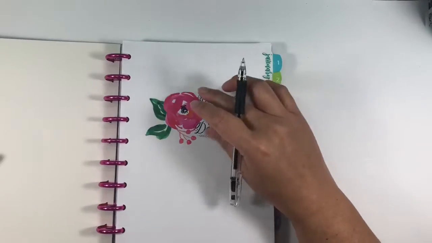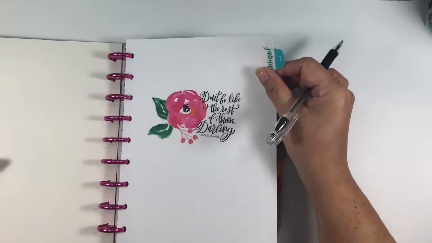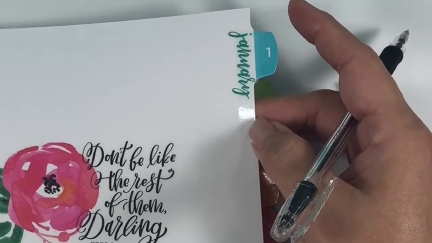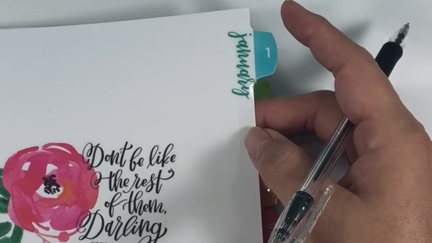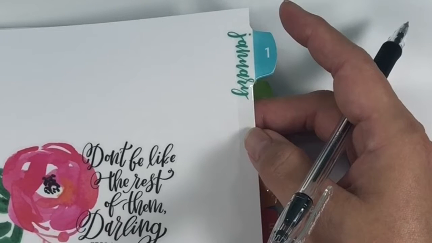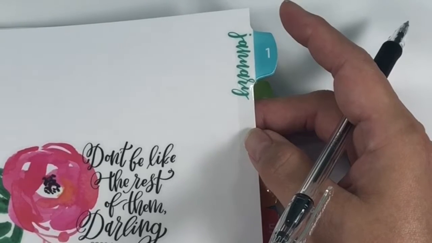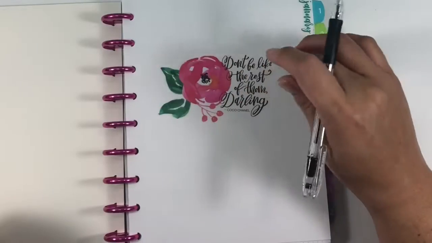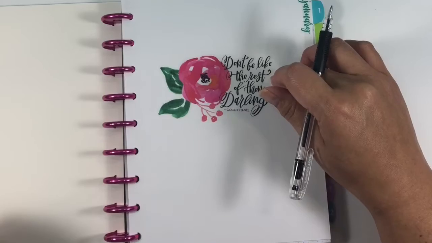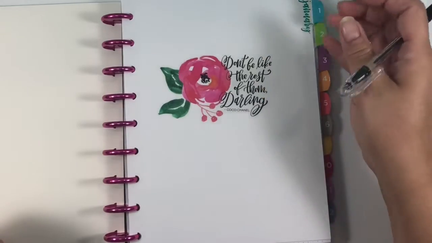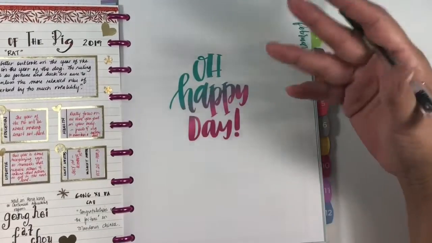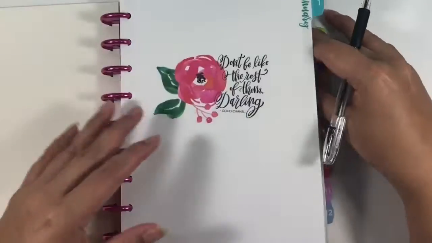I did also, on all of the tabbed pages, add the month in from the dates and holidays sticker pack that I have from Create 365, the Happy Planner sticker books. And then I also, I believe this is from the Memory Keeper sticker book, put a pretty quote or picture on every single tab.